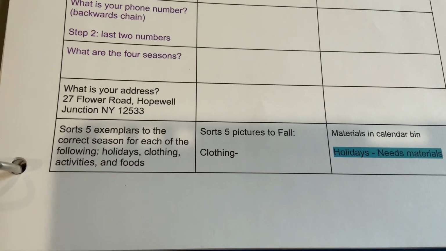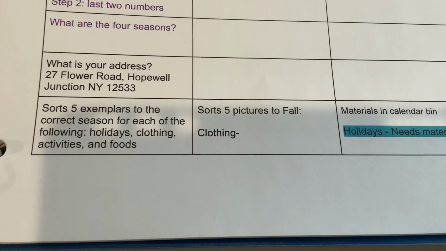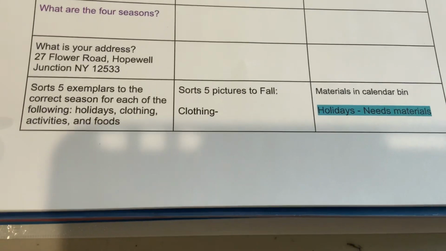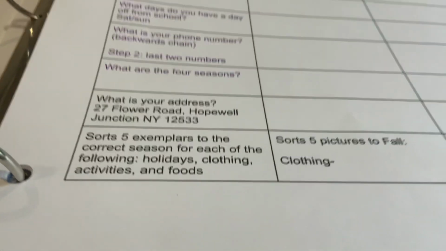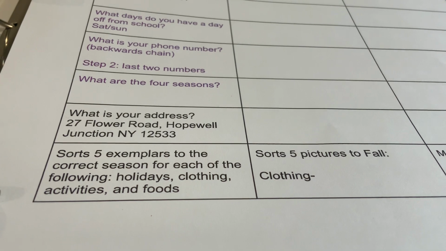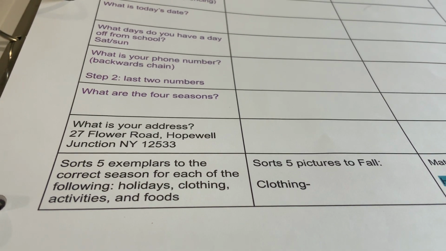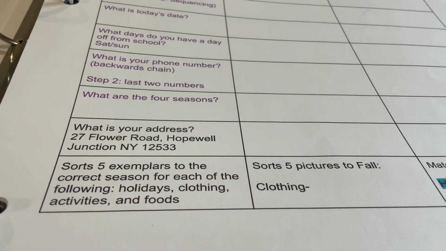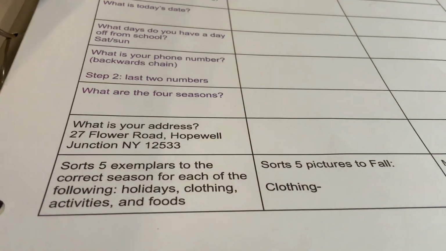Okay, so down here, sorts 5 exemplars to the correct season for each of the following. The way I think Brianna had explained that to me is, because this is new, because he's starting with fall, we would lay out fall, and then we would lay out a bunch of clothing, and he would find all the fall clothing and match it to the fall picture. I think that's how she said. So I'm going to turn the page.